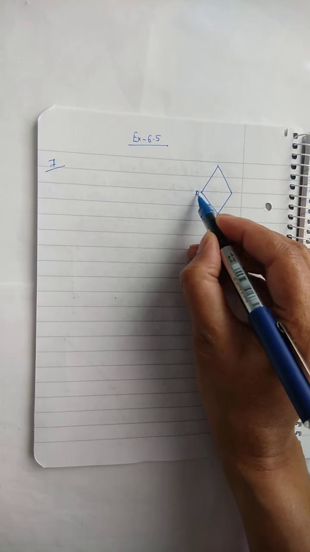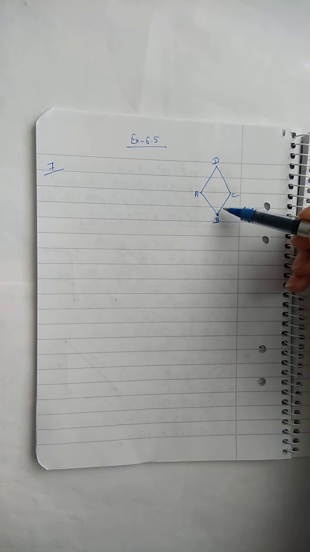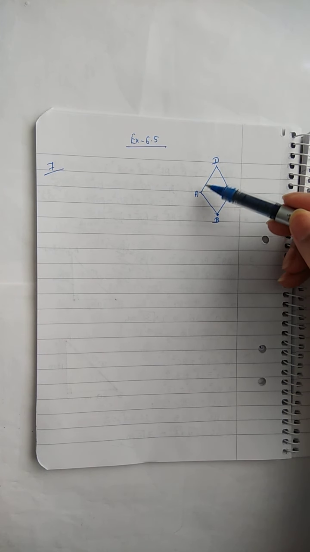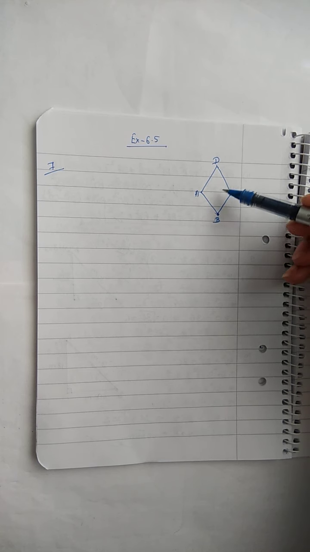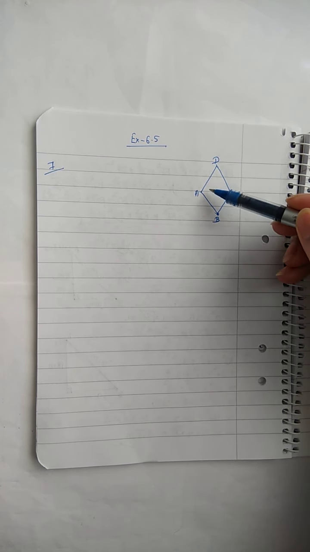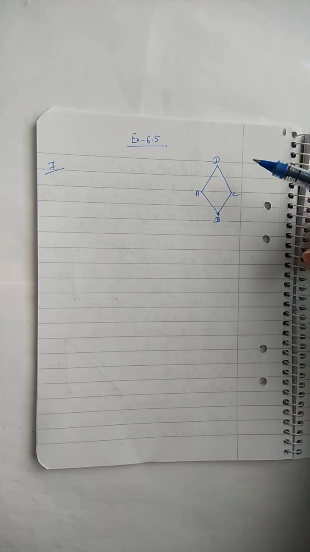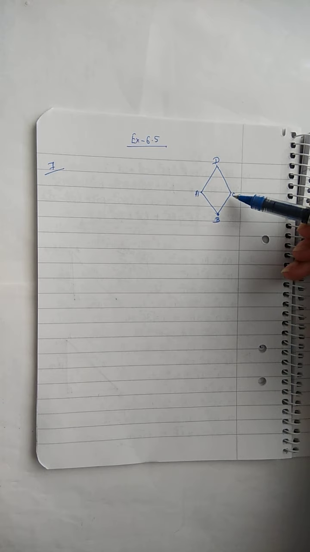Let's say if we have A, B, C, D as a rhombus, so AB equal to BC equal to CD equals to AD, means all sides are equal and opposite sides are parallel, means AB is parallel to CD as well, and AD is parallel to BC.